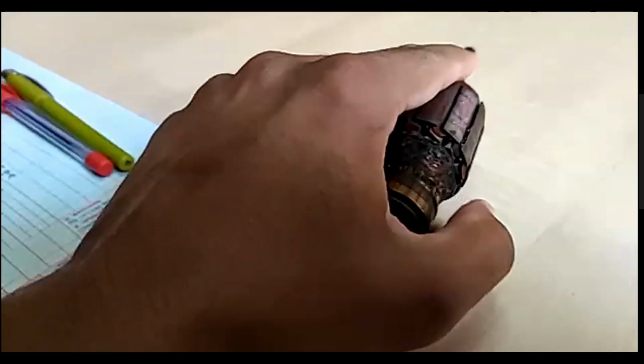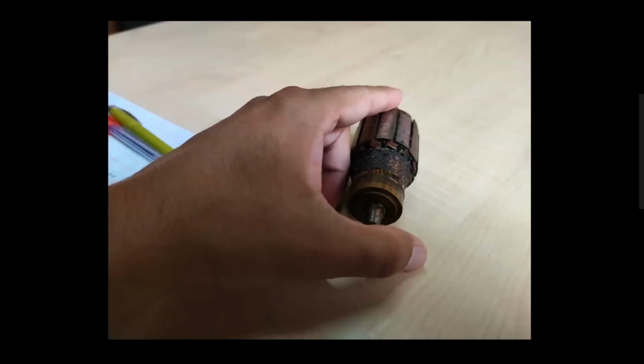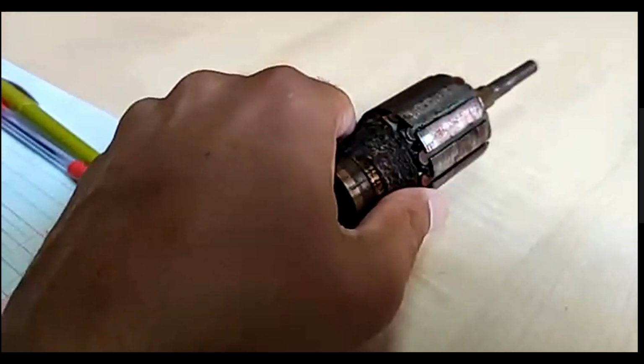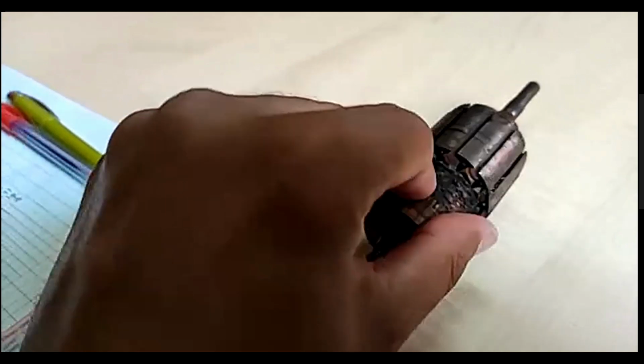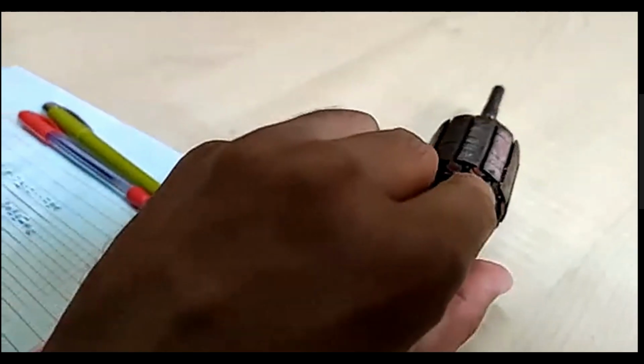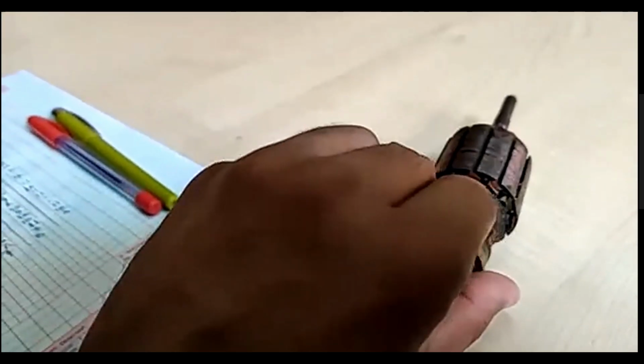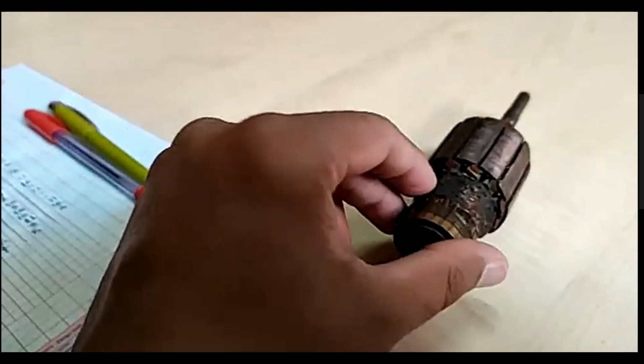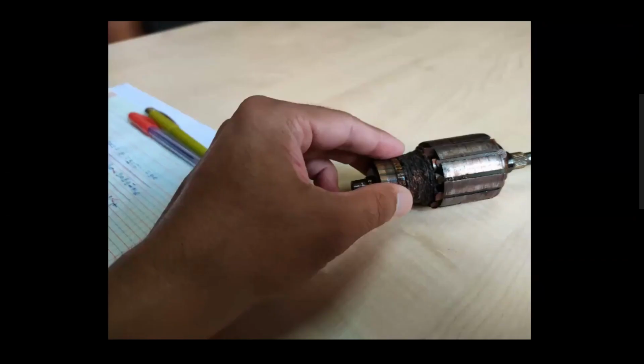Now what is happening in the other part? This is our second part. You can see these slots, and the windings are there, but now it is wrapped by thread. These are known as overhangs. So it has two purposes.